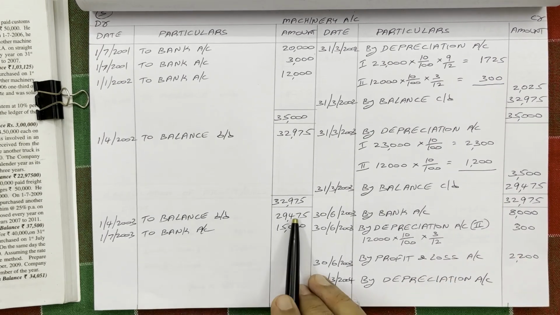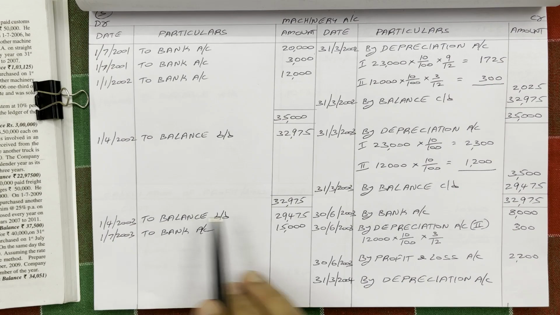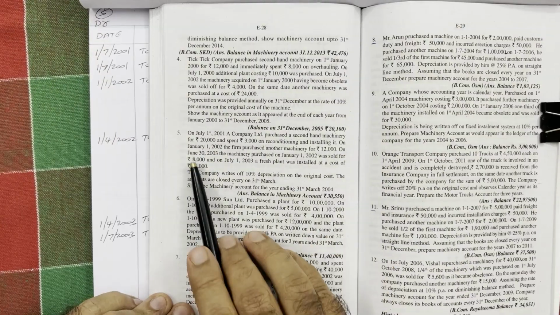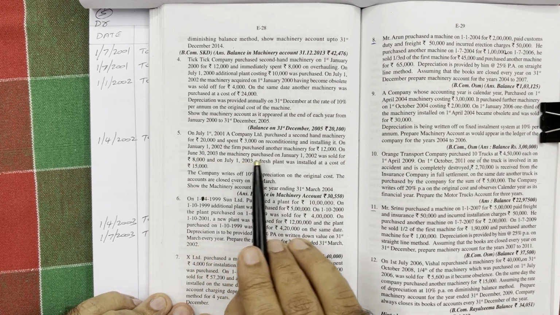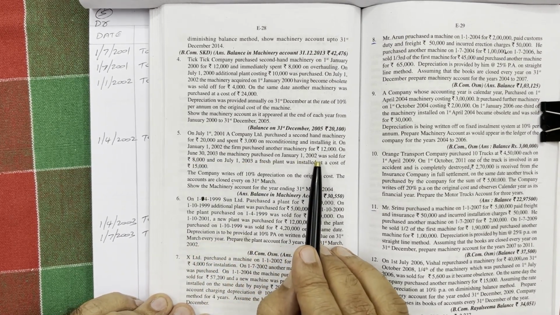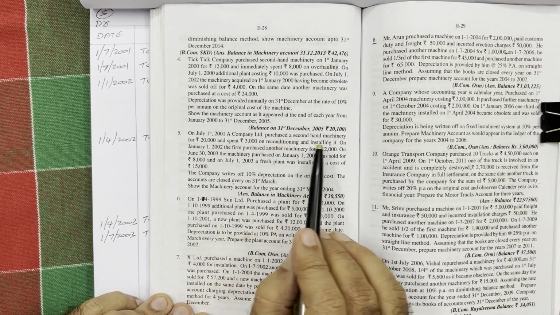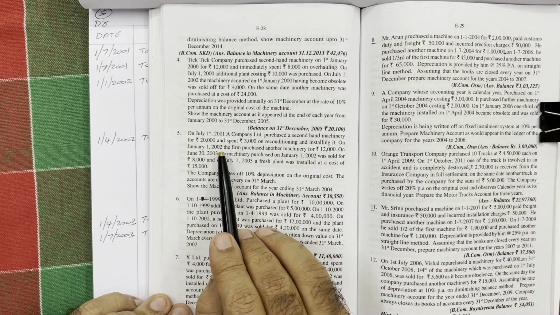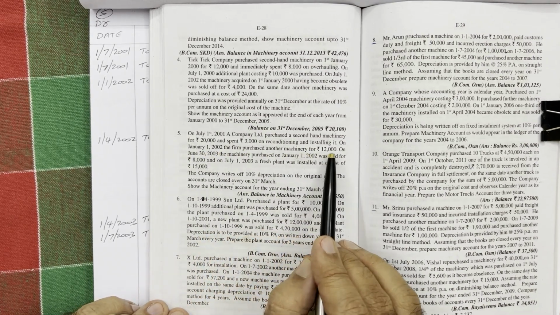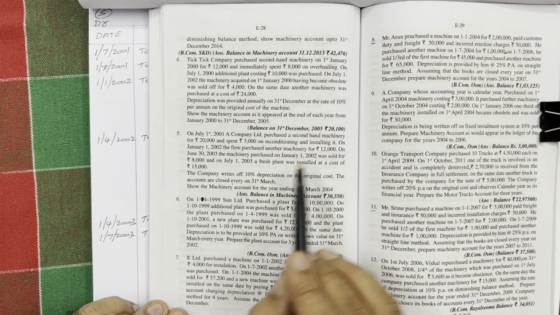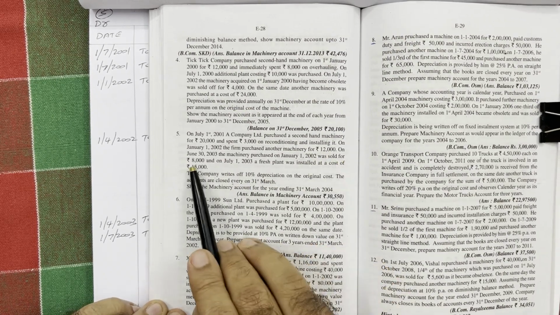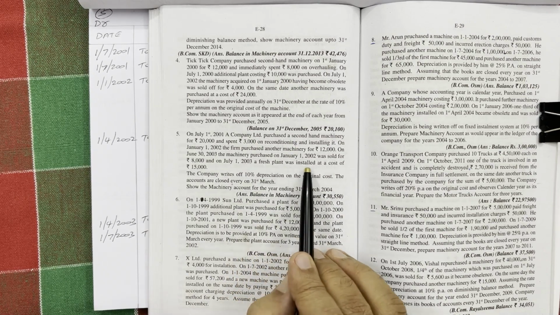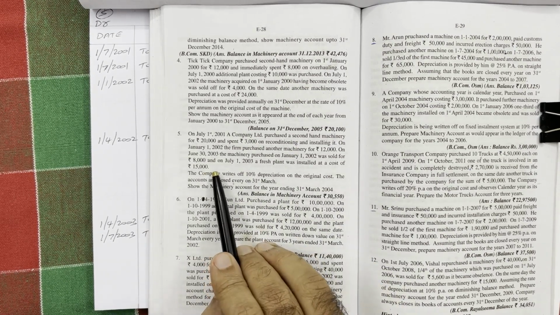Two balance brought down this value. And in this 2003-2004 year, what happened? See the question again. On 30 June 2003, the machinery purchased on 1st January 2002. Which asset we purchased? On 1st January 2002, the firm purchased another machinery for 12,000. What happened to this asset? Was sold for 8,000. And on 1st July 2003, a fresh plant was installed at a cost of 15,000.